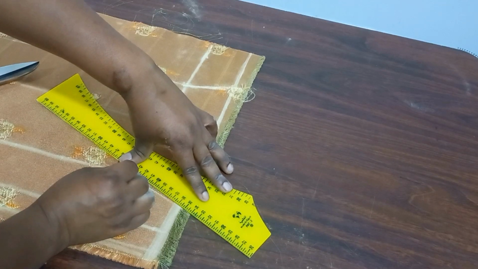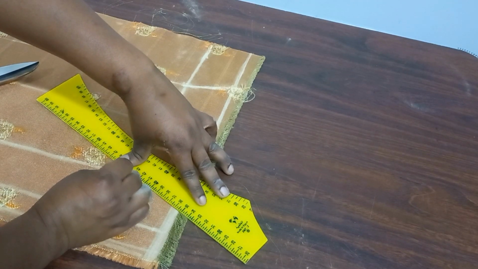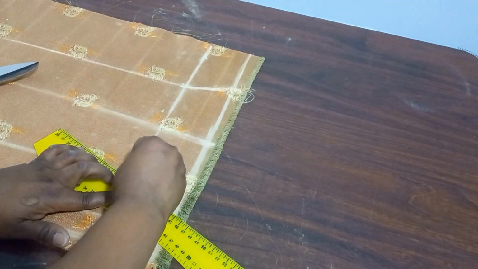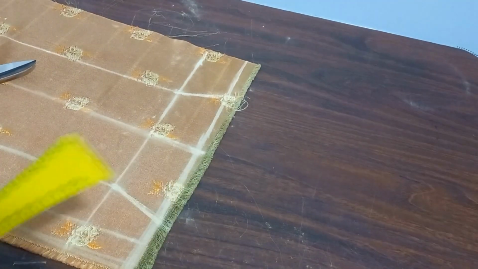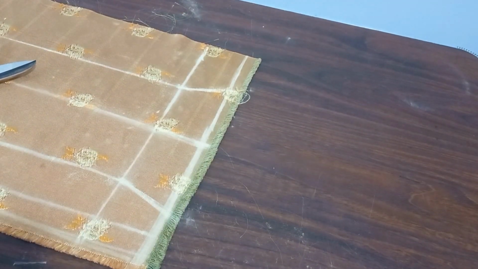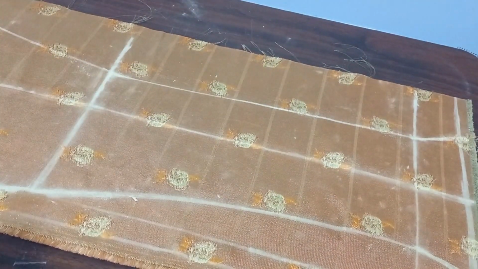See that? Because when you're folding it, the shape down will be good, will be okay. Just very slight one. Then we cut these two out.